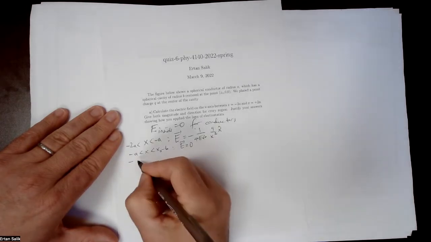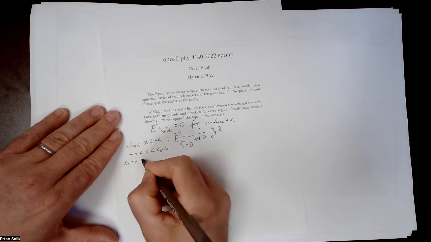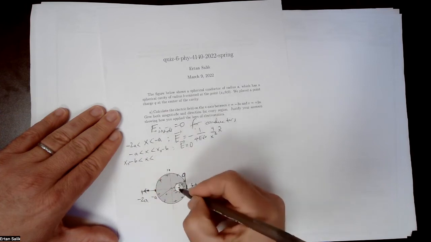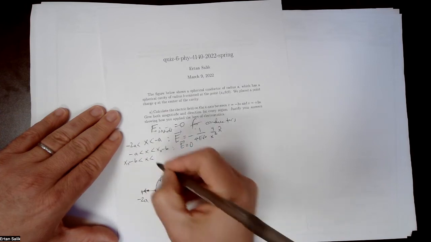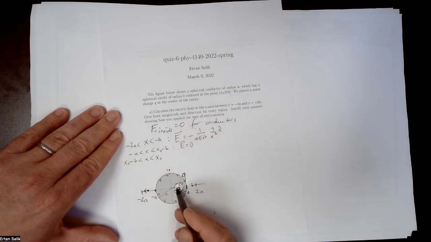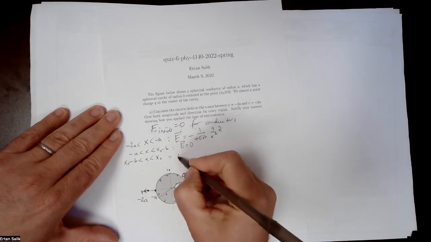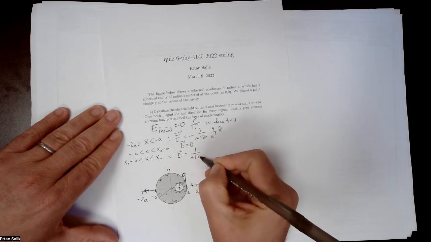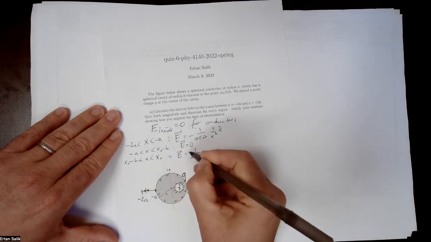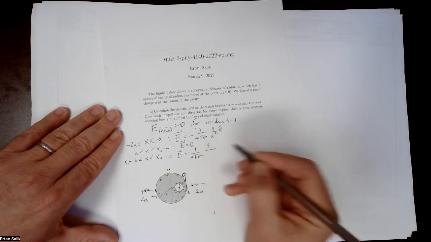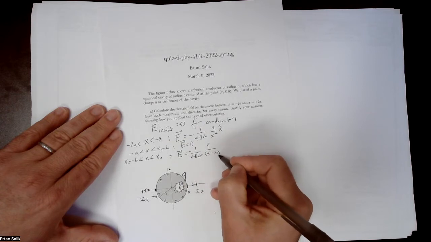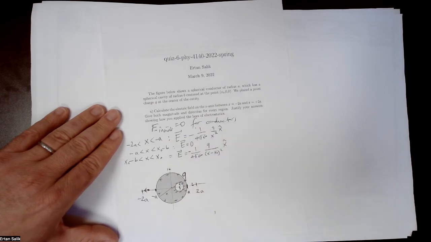So for x0 minus b smaller than x smaller than x0, I'm to the left of this point charge, so the field should be 1 over 4 pi epsilon naught, in the negative x direction, so with a negative sign, Q over, what's my distance from it? Well, it's at x0, right?